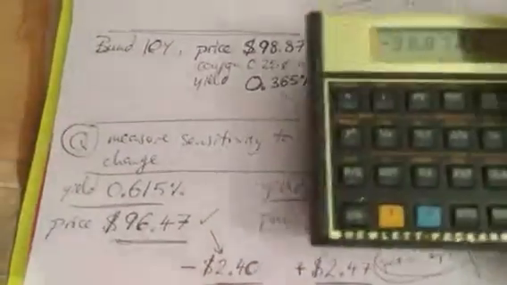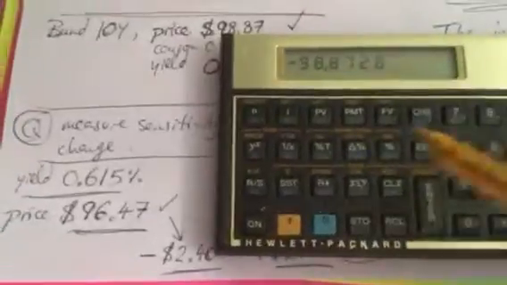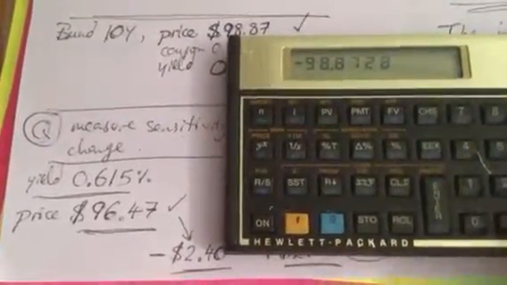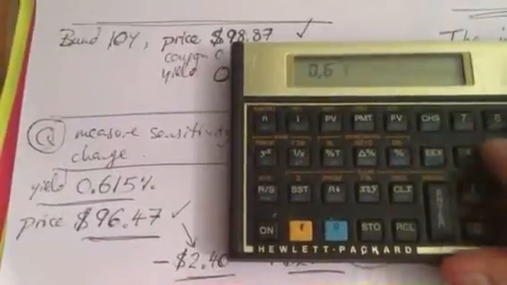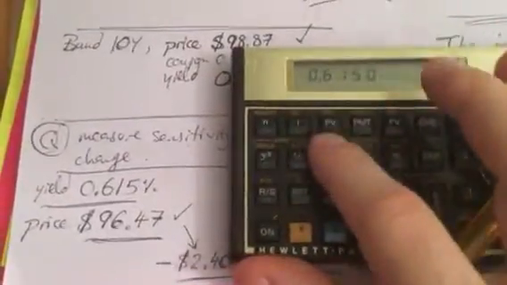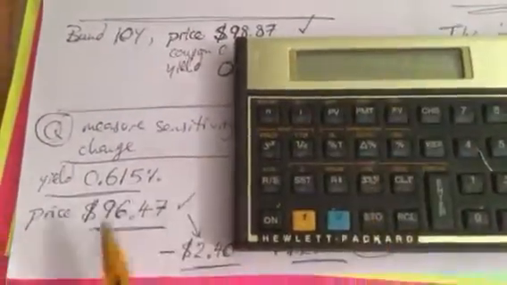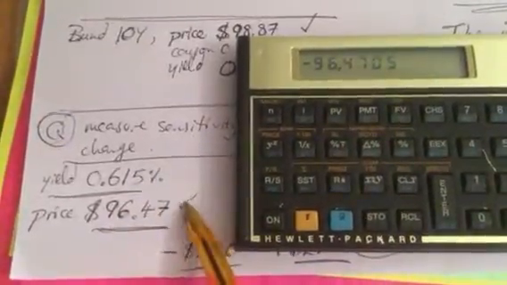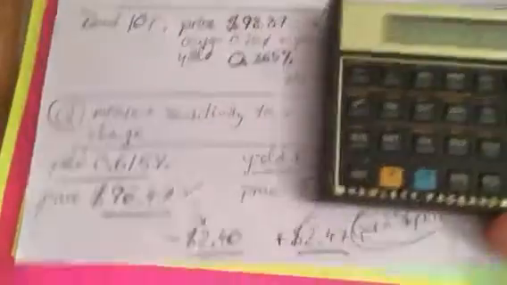So the first one, using the original inputs, I can simply change the yield, which is now 0.615. If I input that and recalculate the present value in the market, it's $96.47, so this would be correct.